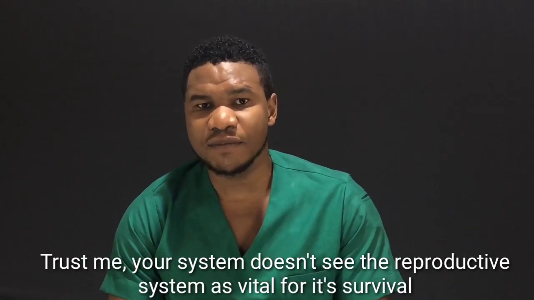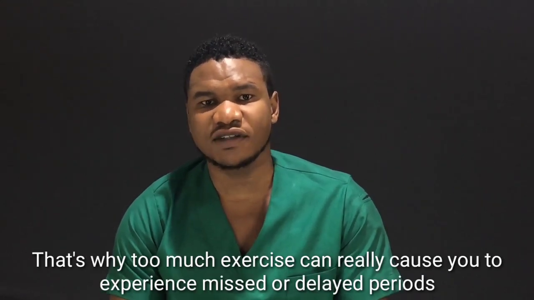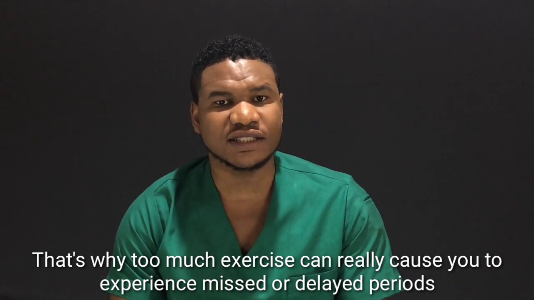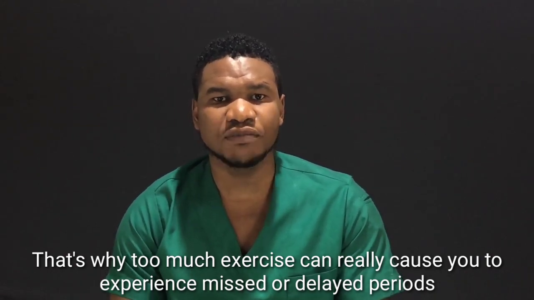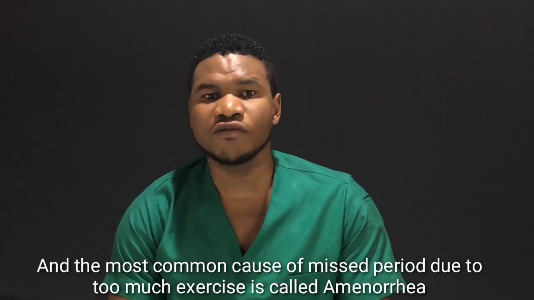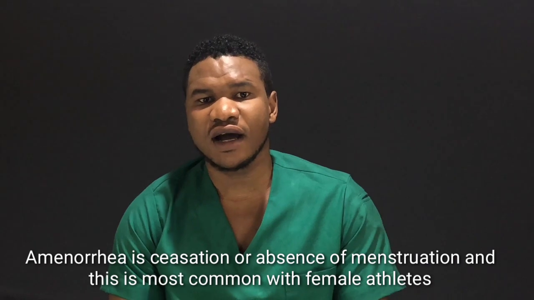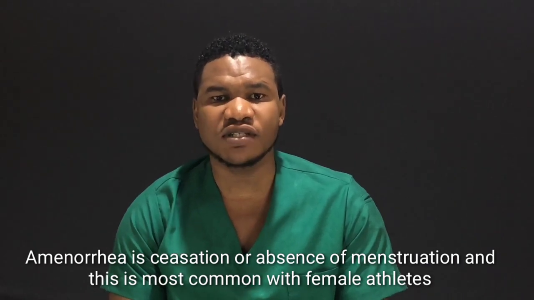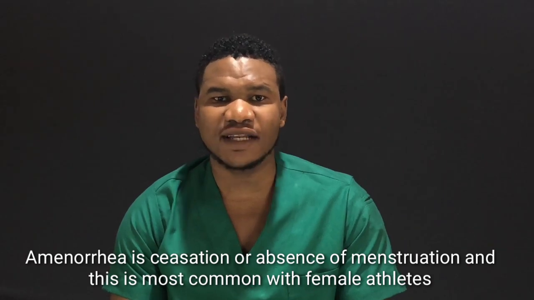Trust me, your system doesn't see the reproductive system as vital for its survival. That's why too much exercise can really cause you to experience missed or delayed periods. And the most common cause of missed period due to too much exercise is called amenorrhea. Amenorrhea is cessation or absence of menstruation, and this is most common with female athletes.